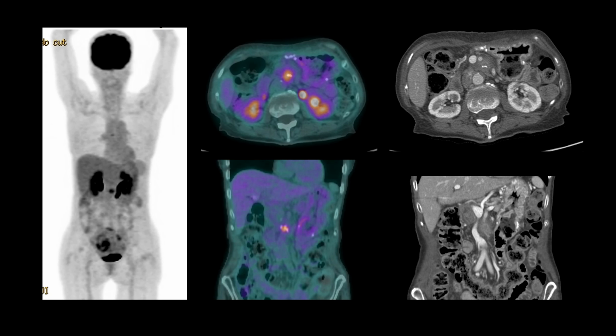Our first case involves a patient with history of pancreatic cancer who has had Whipple procedure and presented with rising tumor marker, which is CA19-9, and the whole body MIP image from the FDG PET CT scan is shown here on the left. We see this focus of hypermetabolism in the mid-abdomen. This corresponds to the site of post-surgical changes seen in the midline abdomen.